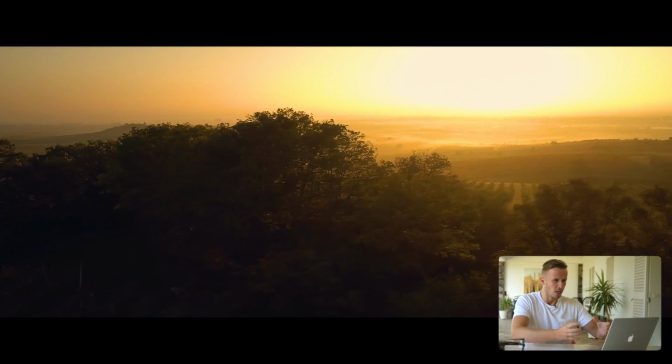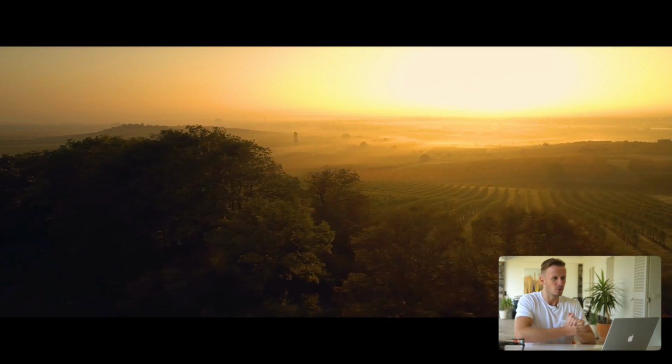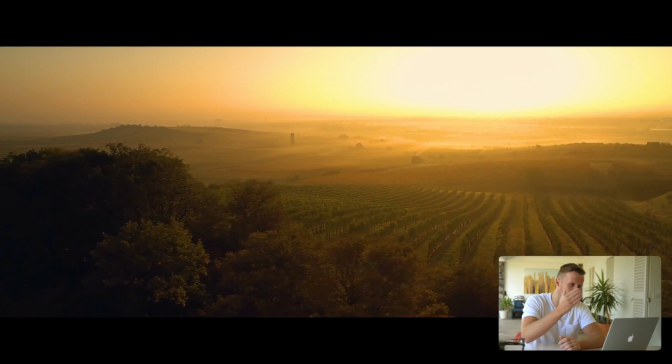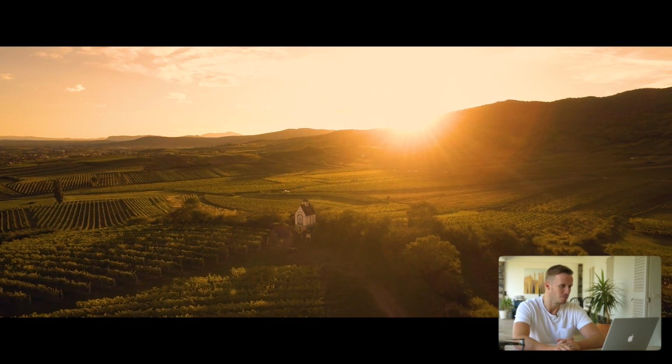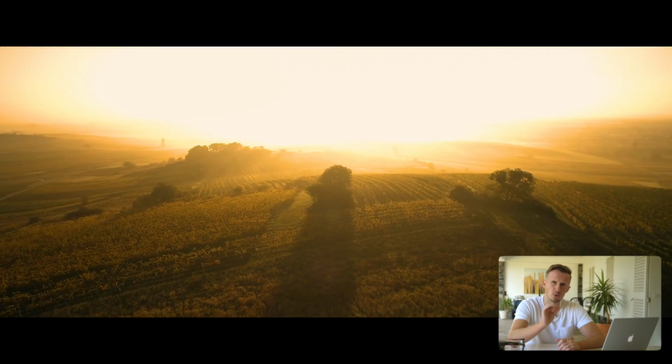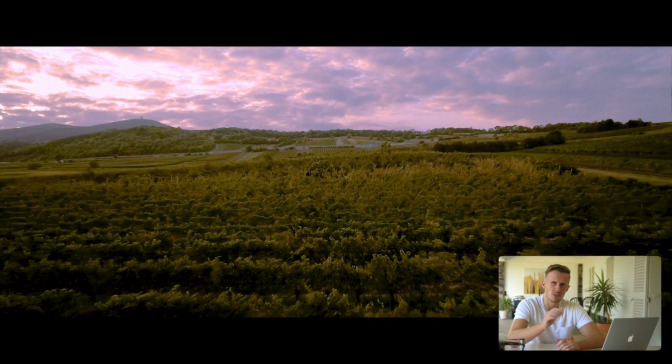Same with this, look at this shot. We have depth with those trees in the foreground. We're sliding out from those trees to reveal this completely magical landscape with mists and beautiful sunlight coming in towards us. Notice that the shots aren't too long, so we're not bored.